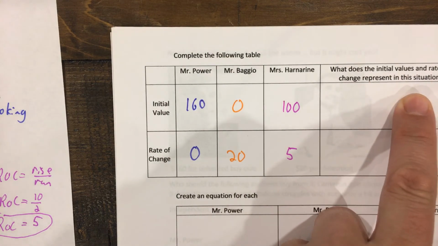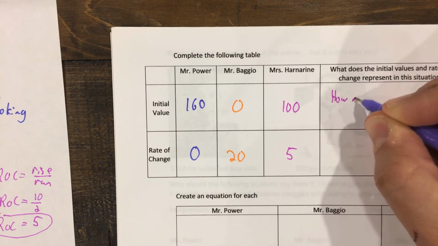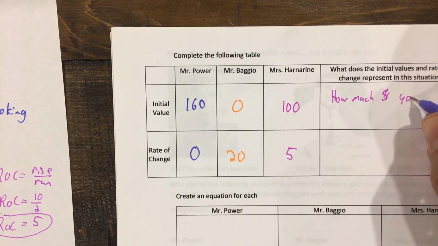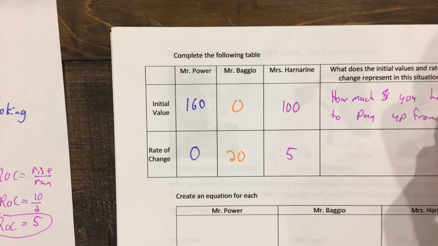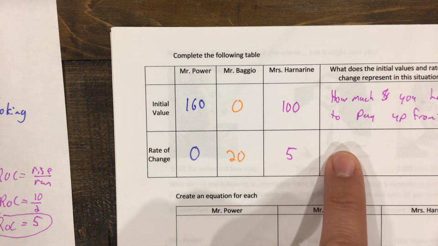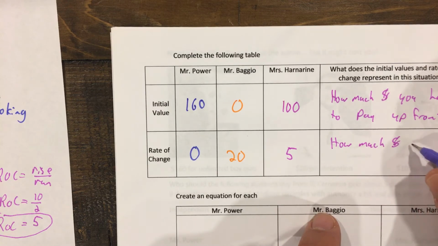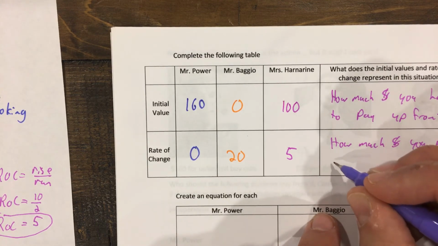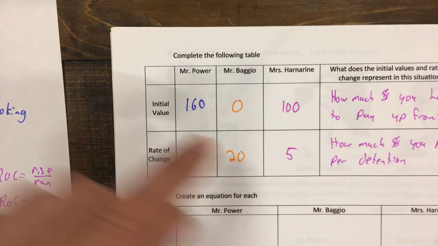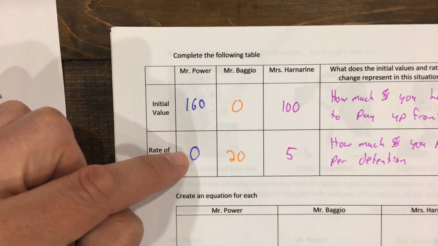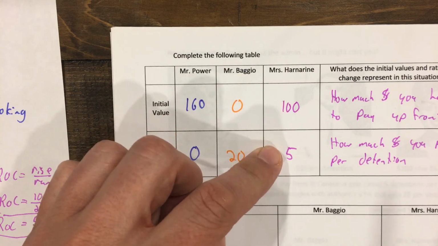What does the initial value and rate of change represent in each situation? Well, the initial value is how much money you have to put down, how much money you have to pay up front. Now, the rate of change is how much money you pay per detention. For example, for Mr. Power, you pay $160 up front and $0 per detention. Mr. Baggio, $0 up front, $20 per detention. Miss Harnerine, $100 up front, $5 per detention.